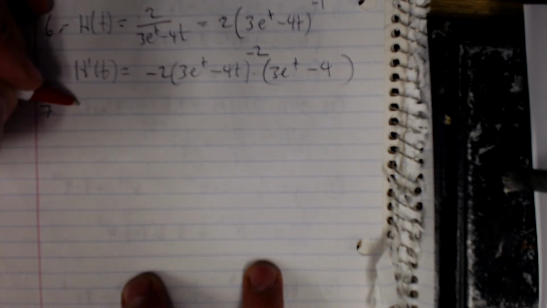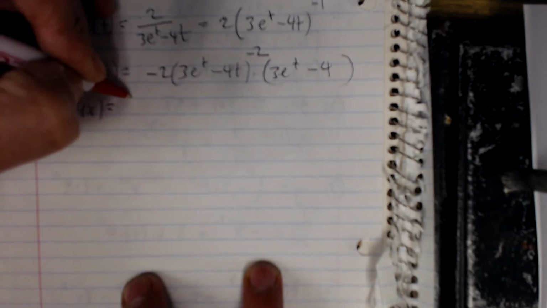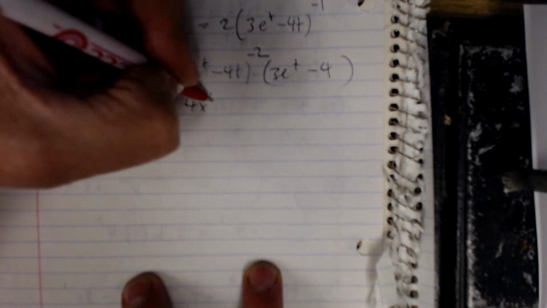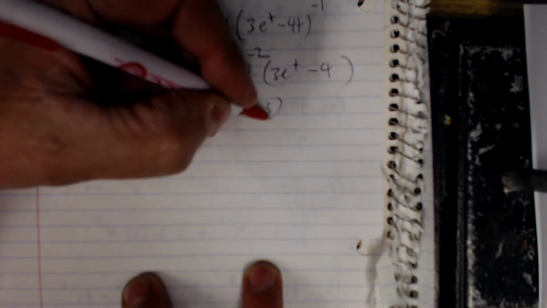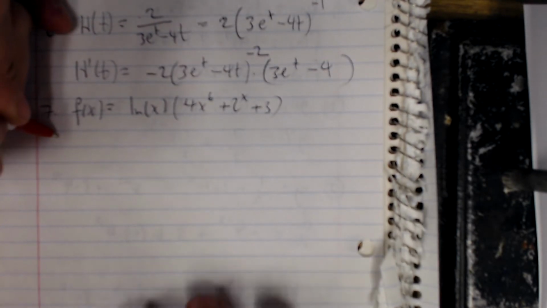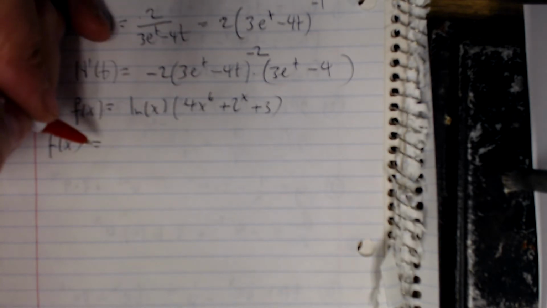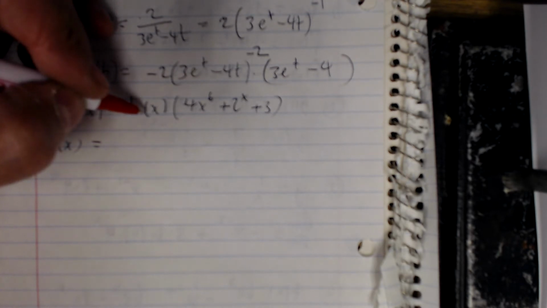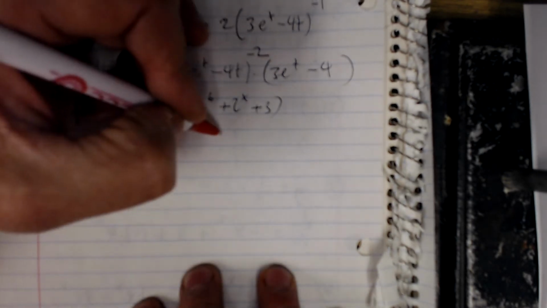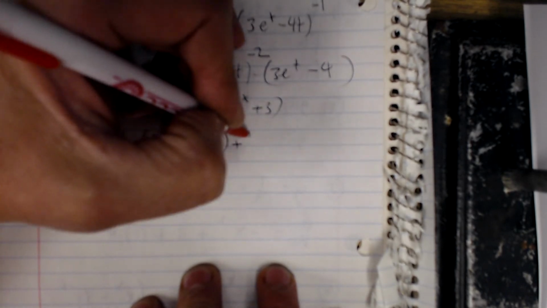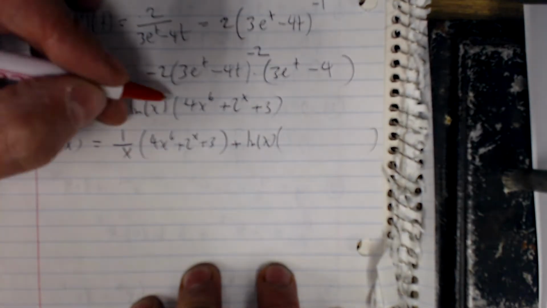7. Alright, 7 is f of x equals ln of x times (4x^6 plus 2^x plus 3). So we're going to use the product rule. The product rule says take the derivative of the first. So the derivative of the first is 1 over x. Leave the second one alone. And then leave the first one and then multiply by the derivative of the second one.